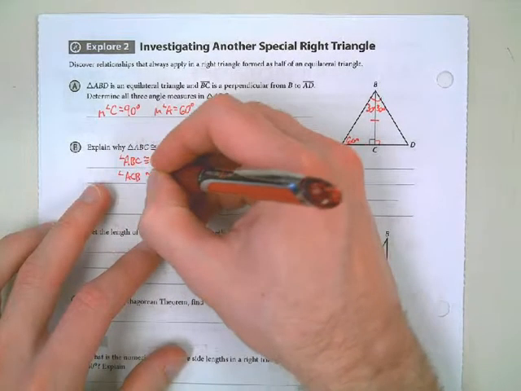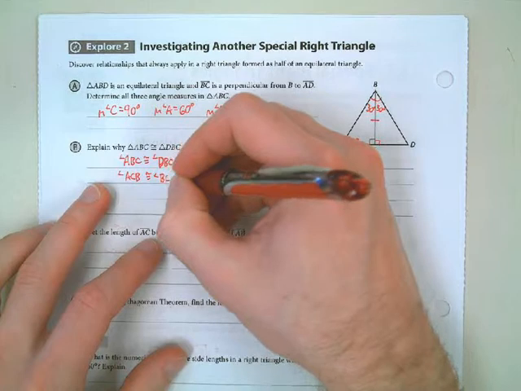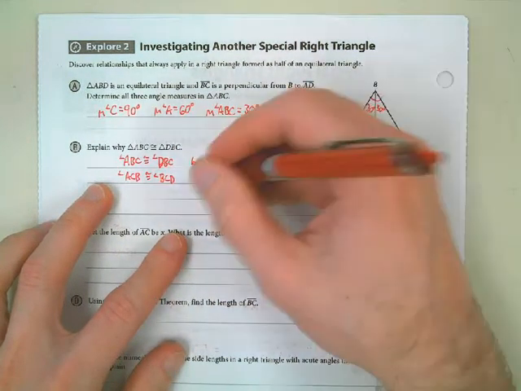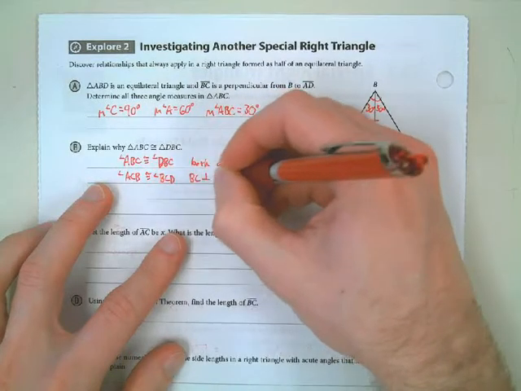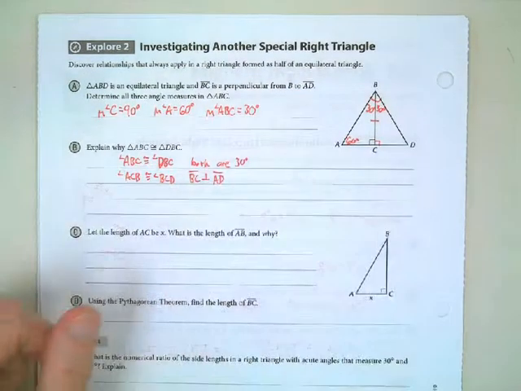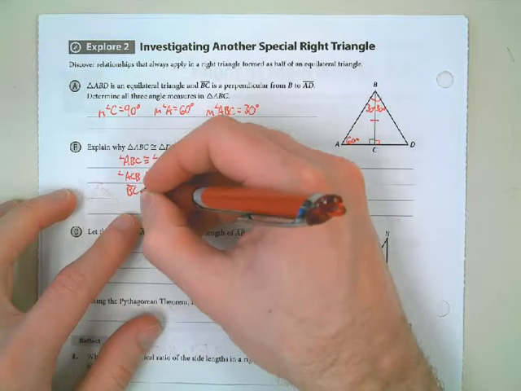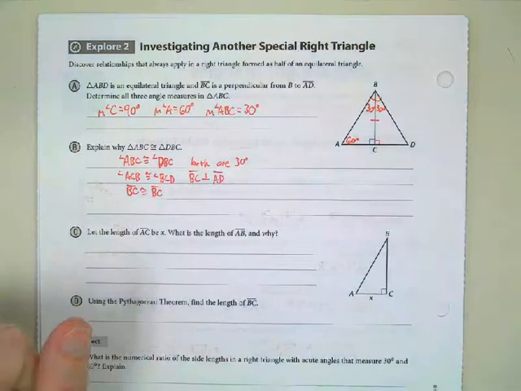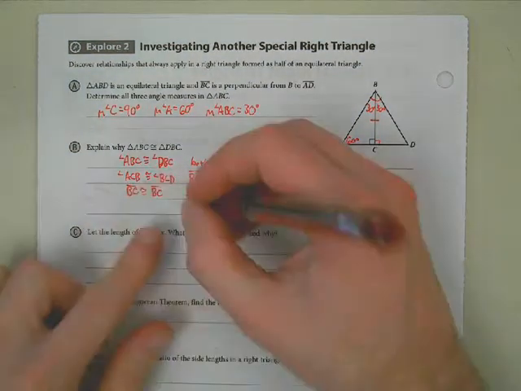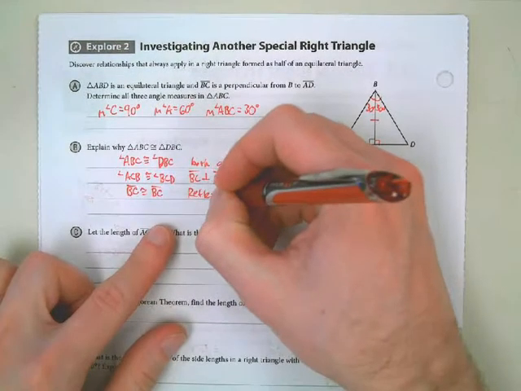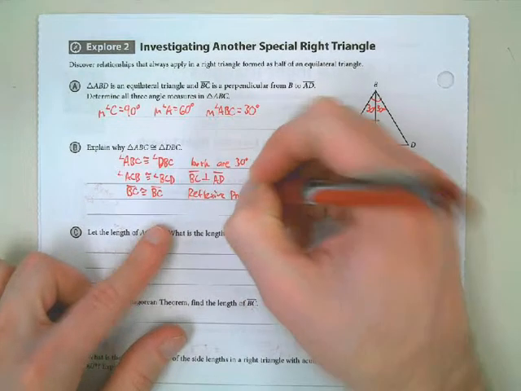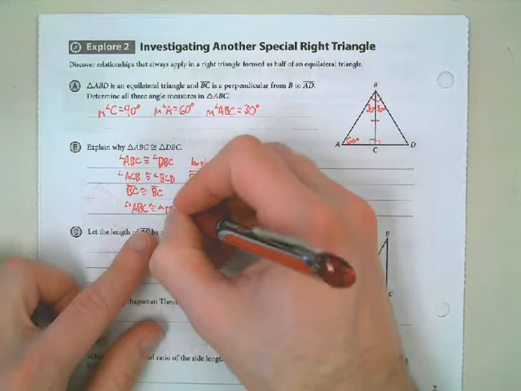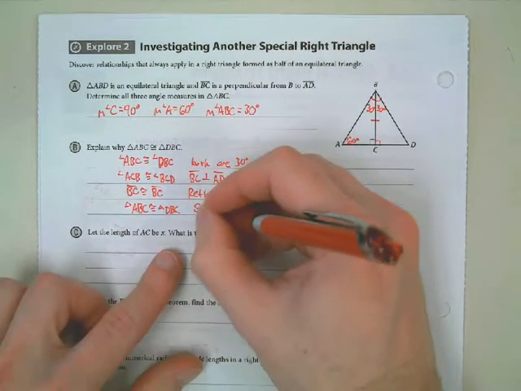BCD, because BC is perpendicular to AD. Right, and then BC is congruent to BC. And what's the reasoning, Tanner, for something being congruent to itself? Because reflexive. Reflexive property, you got it. And so therefore, triangle ABC is congruent to triangle DBC by angle side angle.